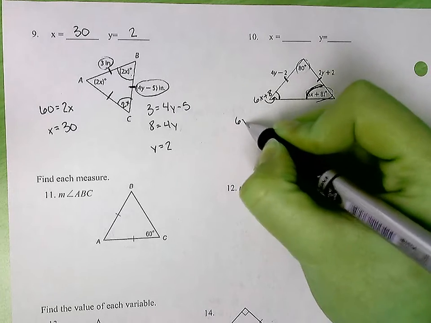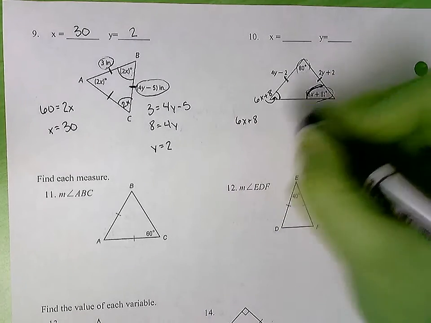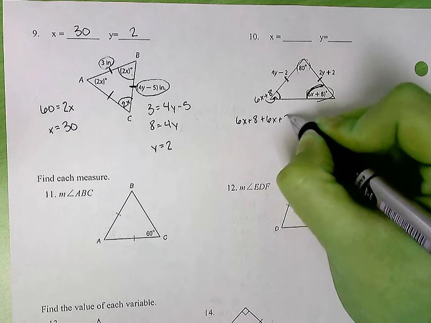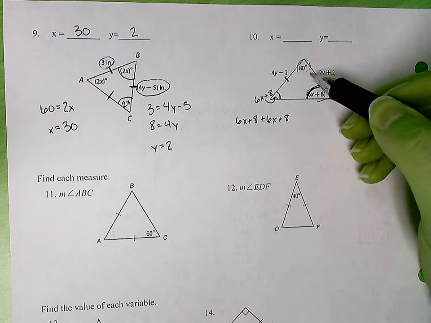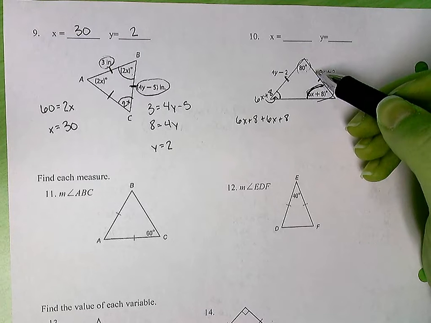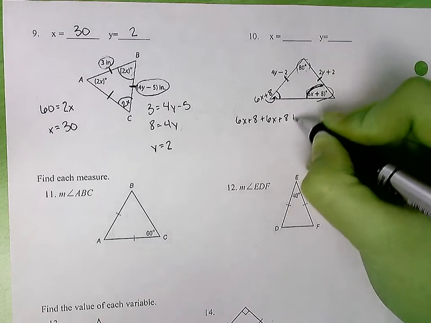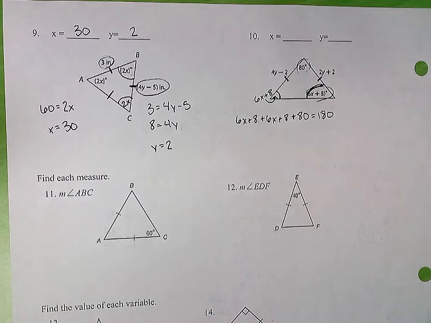So we have 6x plus 8, that's the first angle. Second angle, 6x plus 8. Third angle, don't forget about it. You need all three to be 180. Don't just take two or one of the angles. All three angles have to add to be 180. So we'll add 80. That's equal to 180.